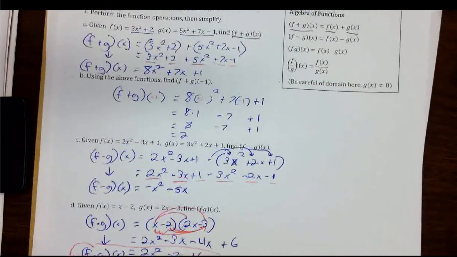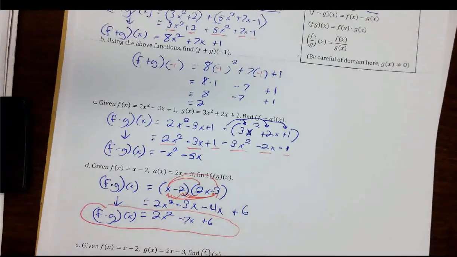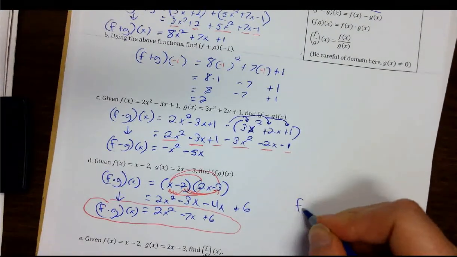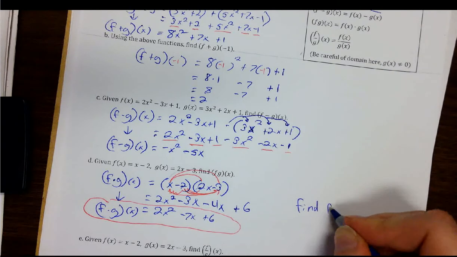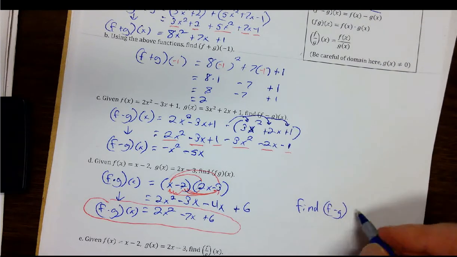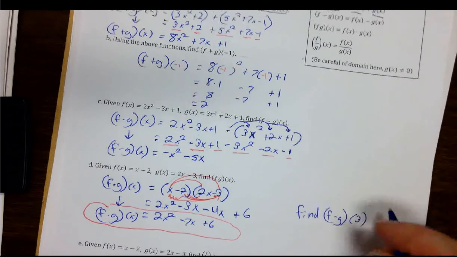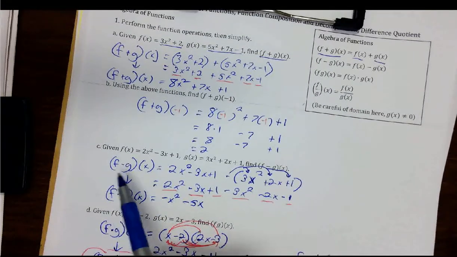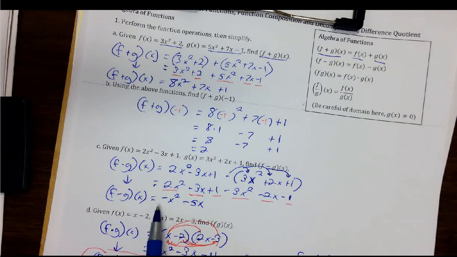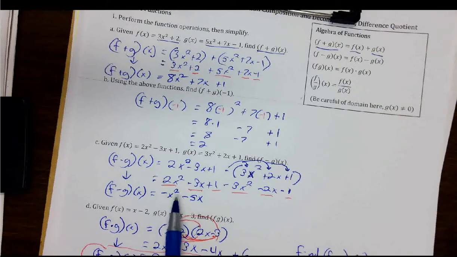So we found a bunch of functions. Going back, I could tell you to say, find f minus g of 3. So in our case, we did f minus g right here. We could just plug in our 3 to our final formula. That way, rather than having to rework everything, we could just plug it in right there.